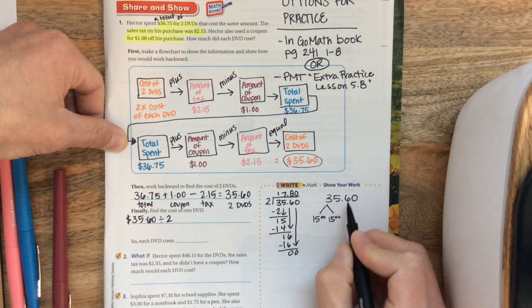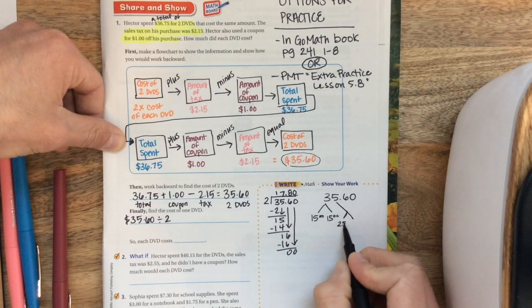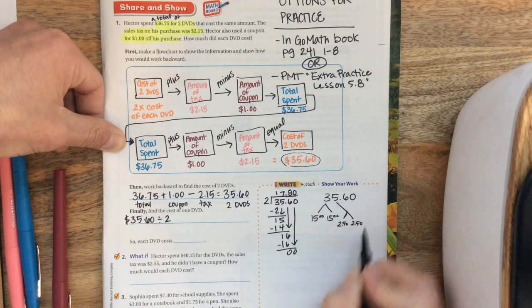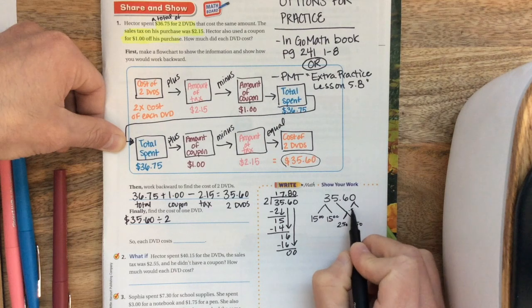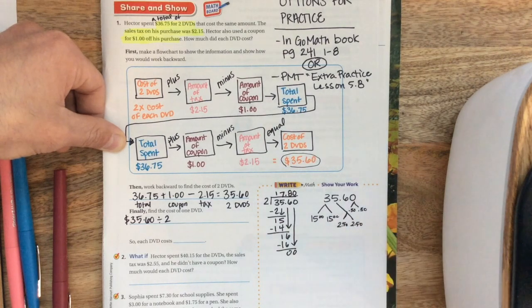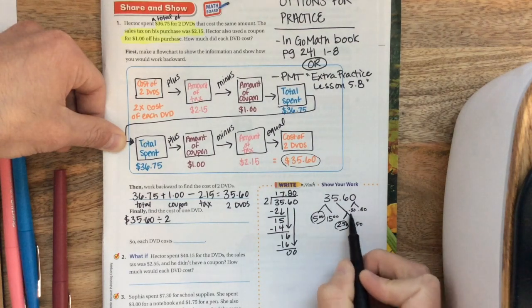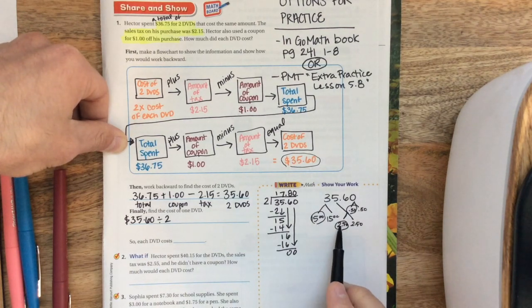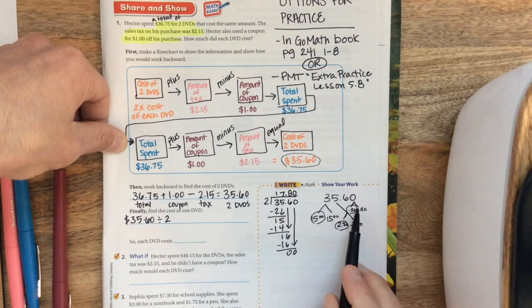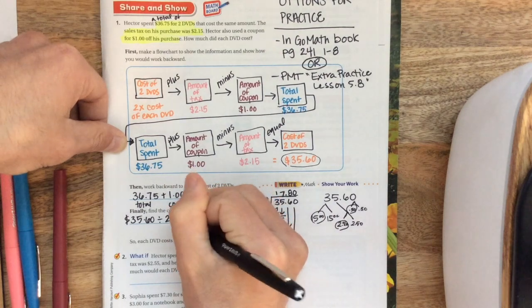I know that $5 can be split into groups of $2.50 and $2.50. And then I can split this 60 cents into 30 cents and 30 cents. And if you add all of those up together, for one of your groups, that should equal $17.80. So 15, 16, 17, 17.50, 17.60, 70, 80. Great. So it is true. $17.80.